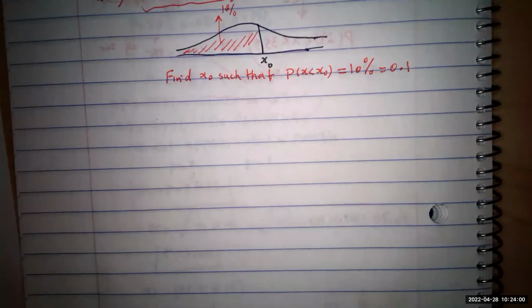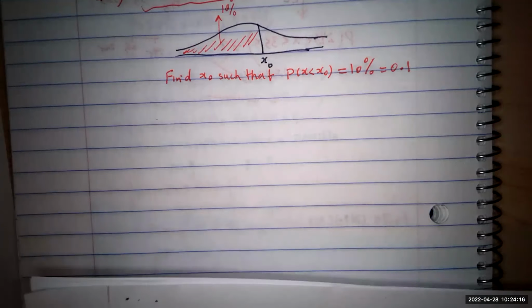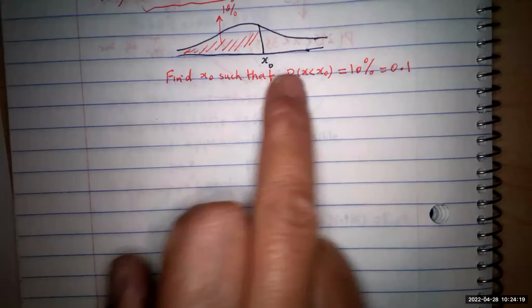Okay, this is how you set up your problem in order to find it. So what you're going to do, you are going to go to the z-score and find the number that corresponds to 0.1. You can do it with your calculator, but you have to set up the problem as is.